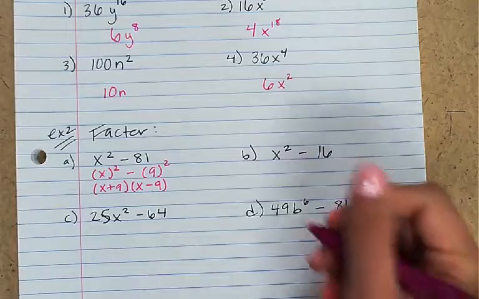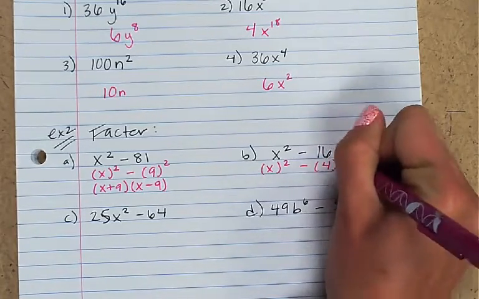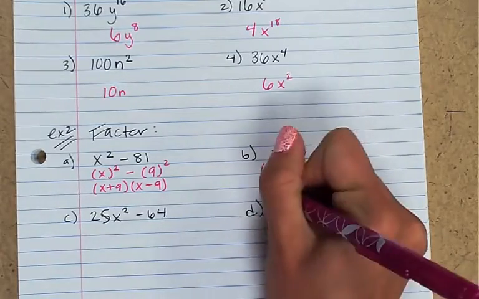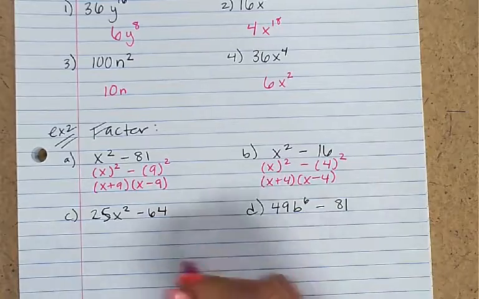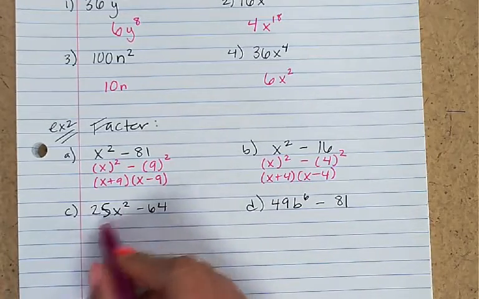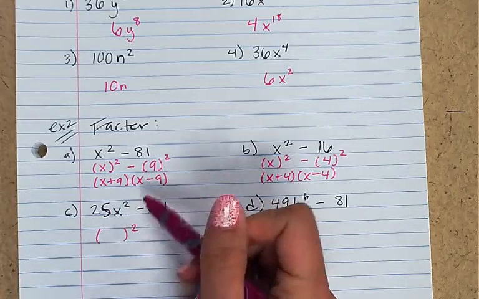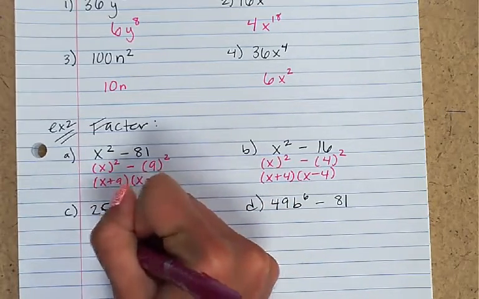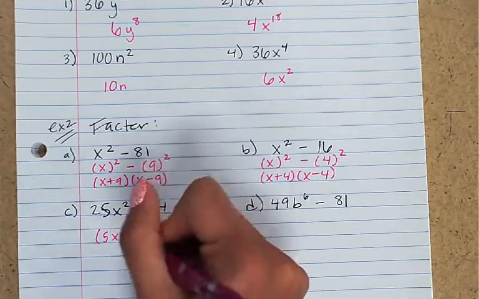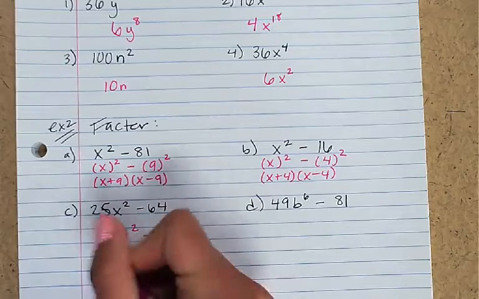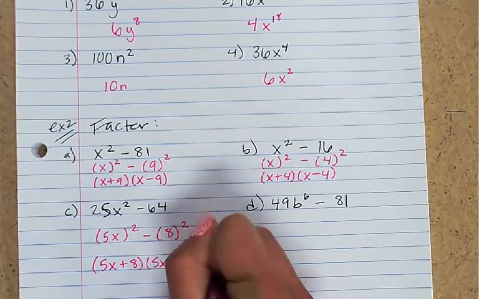Looking at the second one, x squared minus 16, this is x squared minus 4 squared. So those are my perfect squares there. It will factor into x plus 4, x minus 4. So one positive and one negative. This one here, when you write this out as a perfect square, don't forget about the number. So 25x squared is really 5x squared, because if I distributed this back through, we'd have to square the 5 and the x, minus 8 squared. So this will factor into 5x plus 8 and 5x minus 8.